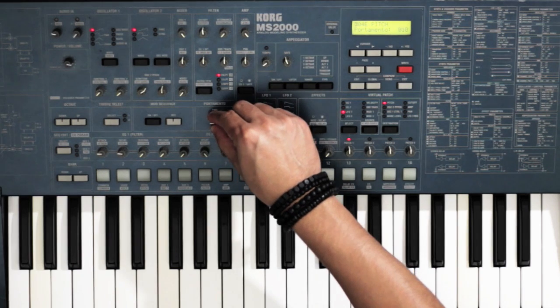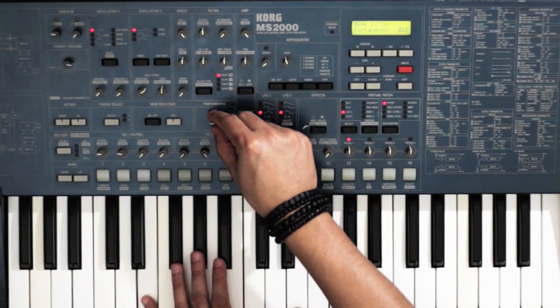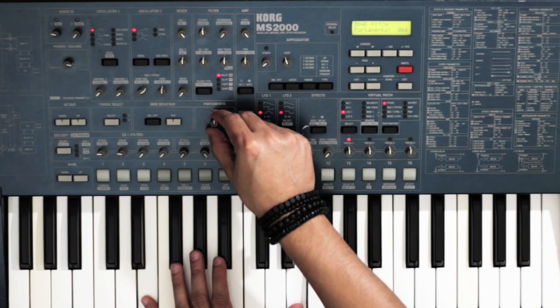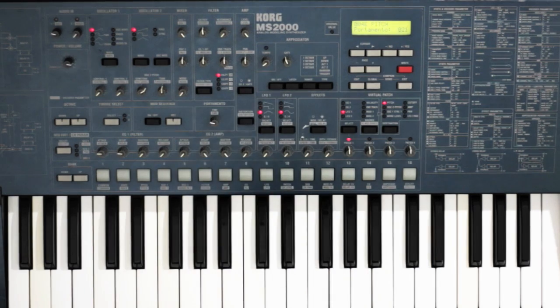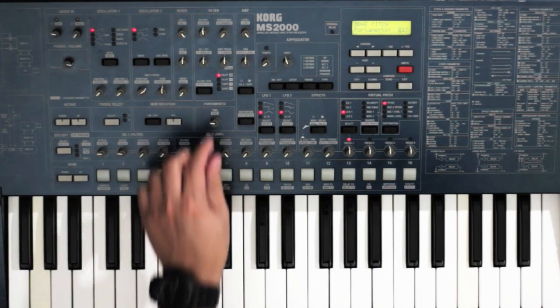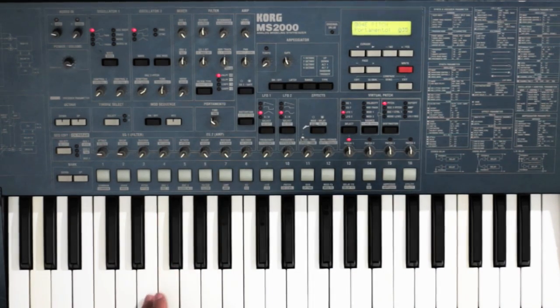If you increase the time of the Portamento, now the Portamento only kicks in when you're holding more than one note at a time. If I hit one note, let it go, and then hit the next note, there is no Portamento because of the way that it's set right now. Right now, the trigger is set to single.